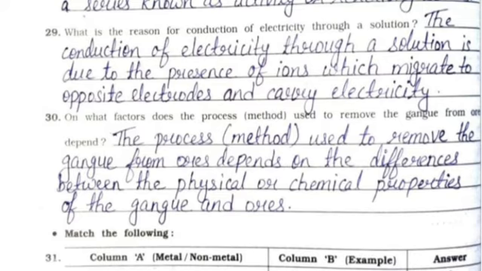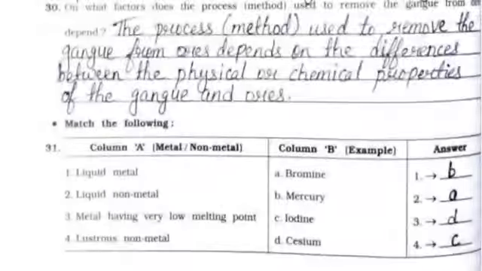30, on what factors does the process or method used to remove the gangue from ore depend? The process used to remove the gangue from ores depends on the differences between the physical or chemical properties of the gangue and ores.